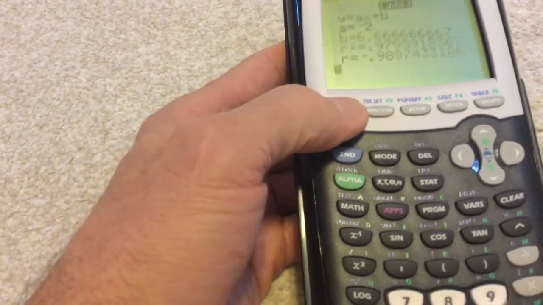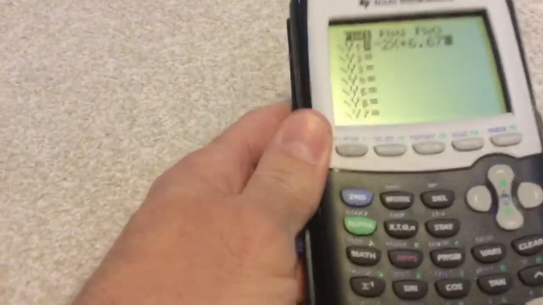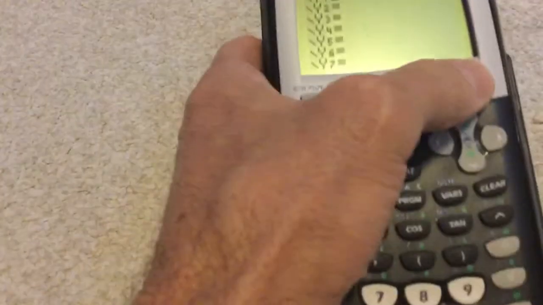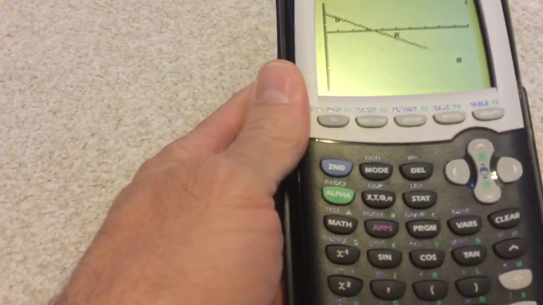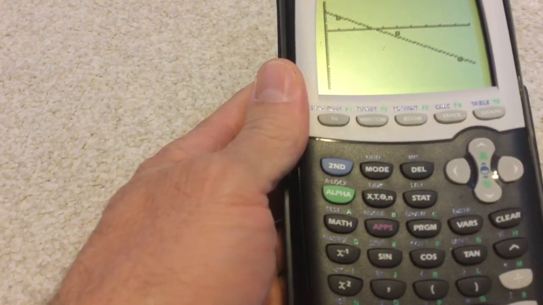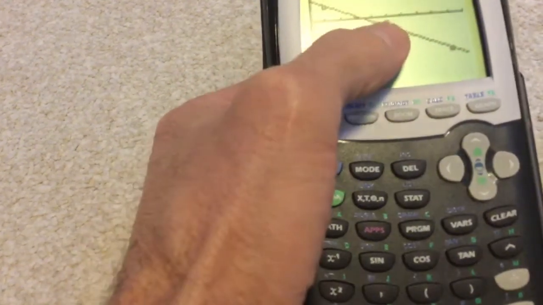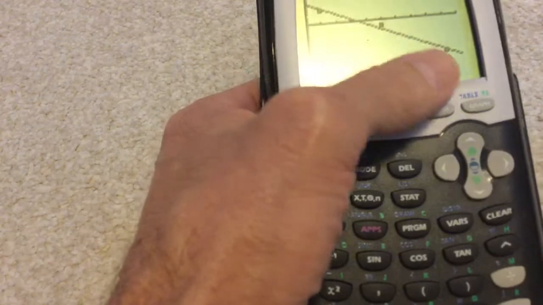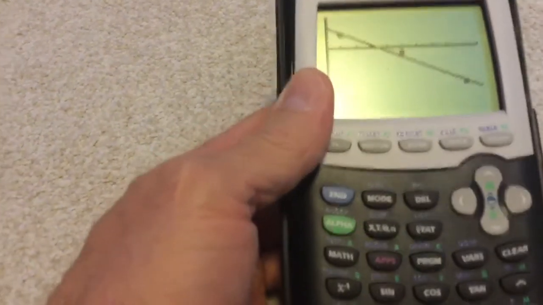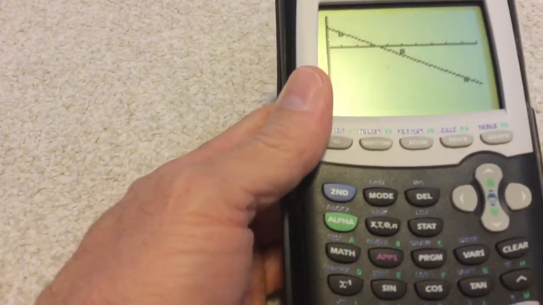So I'm going to go to y equals. I'm going to type in my linear regression equation, so -2x plus 6.67. And again, that's rounding. Now I go back to graph, and there's my line. Now it's pretty close, but again, it's not perfect because my correlation coefficient wasn't exactly -1. Then what you're going to do is you're going to use this to make predictions.